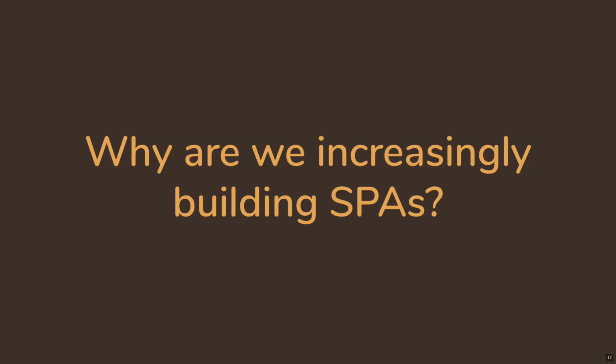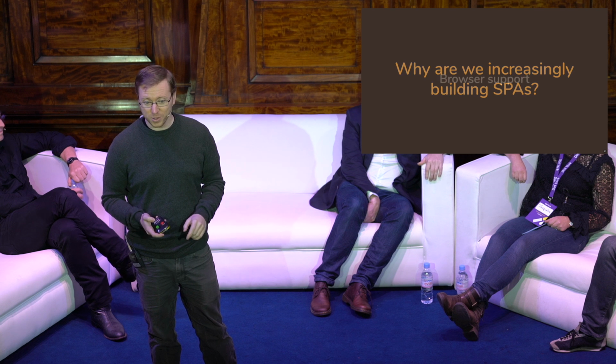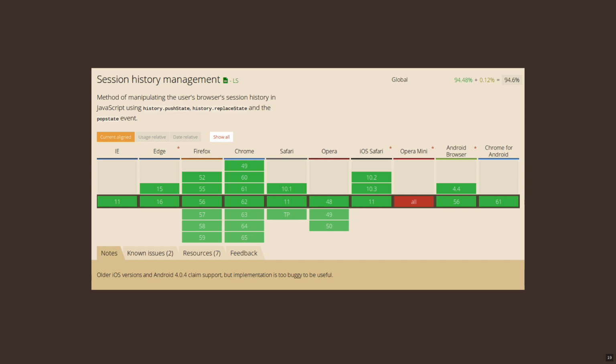But I think, and I'm guilty of this myself, we don't always examine those reasons. So why are we increasingly building single-page apps? Here are a few of my top picks. The first one's browser support. So as I just said, in 2010, we got the history API, which is how we change pages using JavaScript. That's now had 7 years to get into all the browsers that we use, and it's got widespread support. So we're starting to see good support for all the features we need for them.